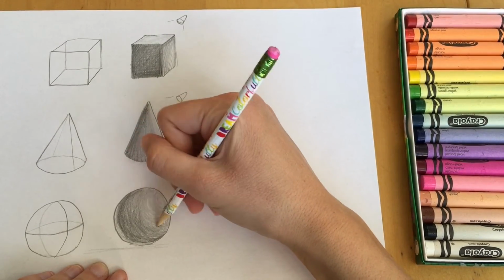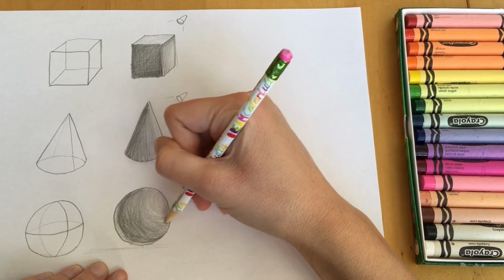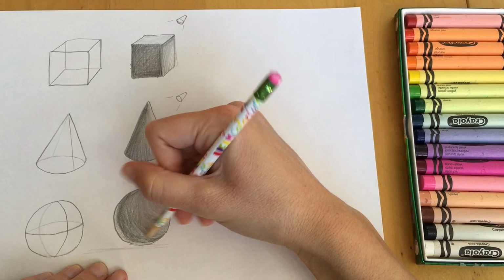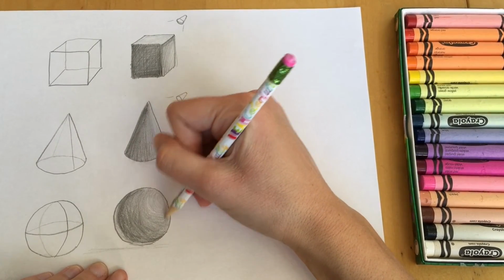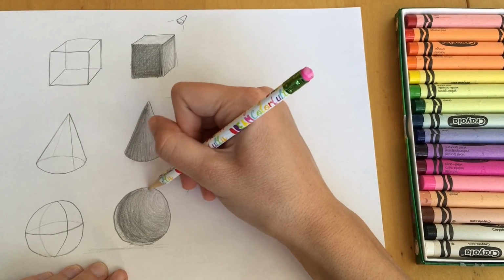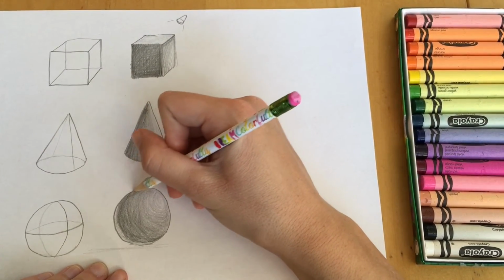And this can take a lot of practice, so don't worry if it's a little bit difficult to get the very first time you're practicing it. That's why we do art a lot. That's why we get a lot of practice in, so that we can learn how to do the things that we want to do in our artwork.